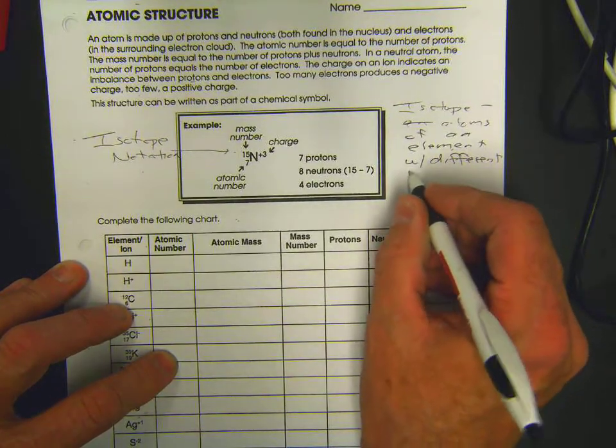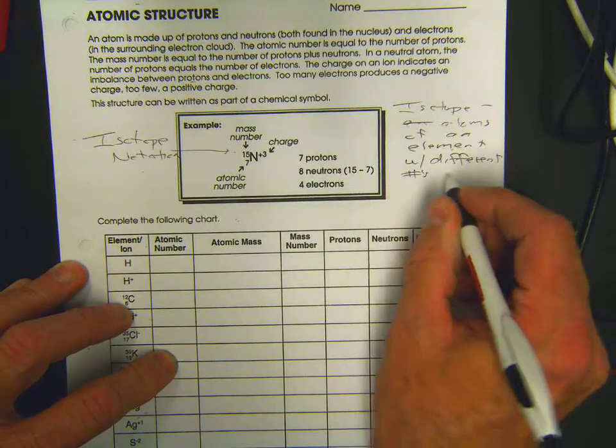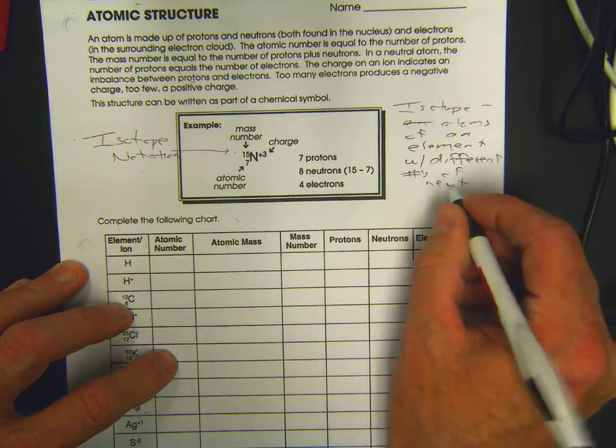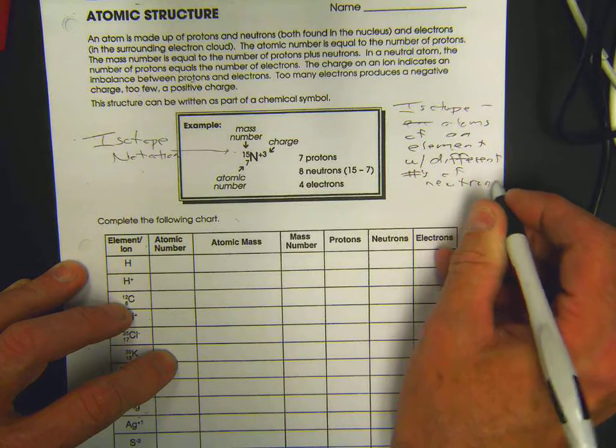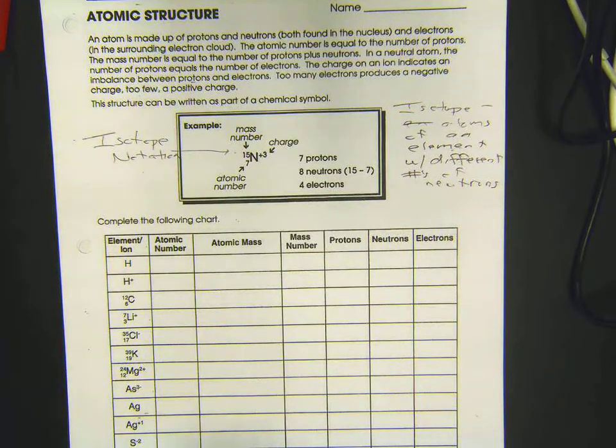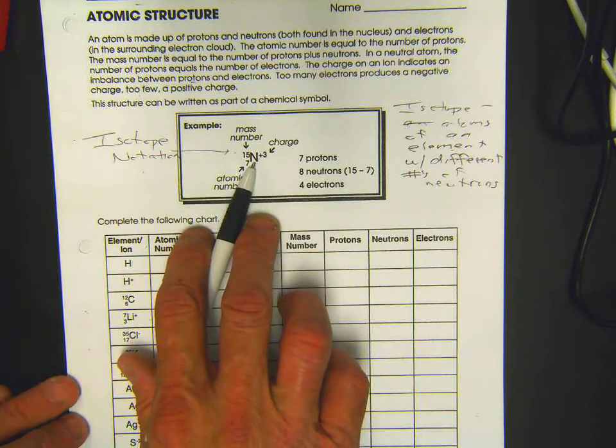Basically, isotope notation determines what type of atom you're working with, in other words, which isotope you're working with. This is isotope notation here.